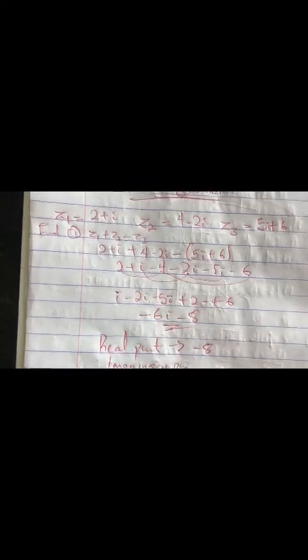There's one thing you need to know: the real part is the part without i, and the imaginary part is the part with i, and our imaginary part is minus 6. Note, i is no more in the minus 6. So here the real is minus 8 and the imaginary is minus 6.